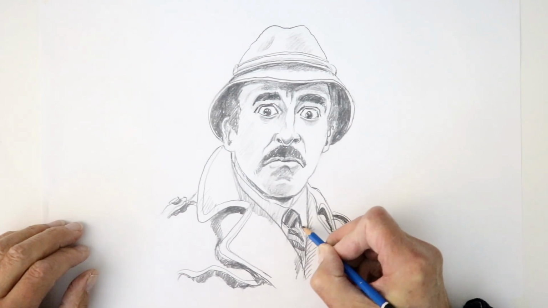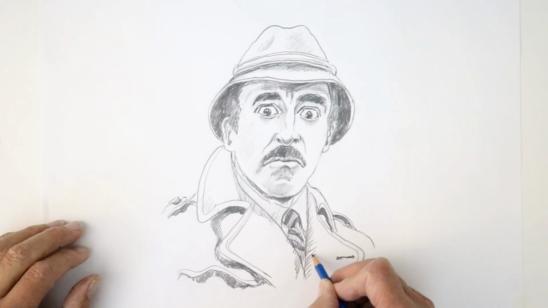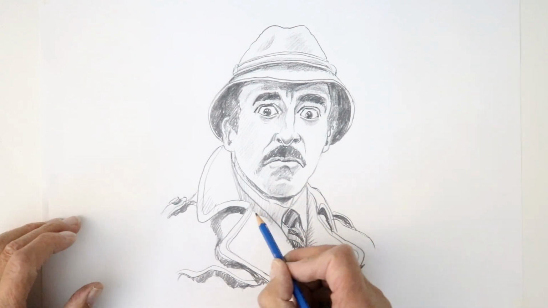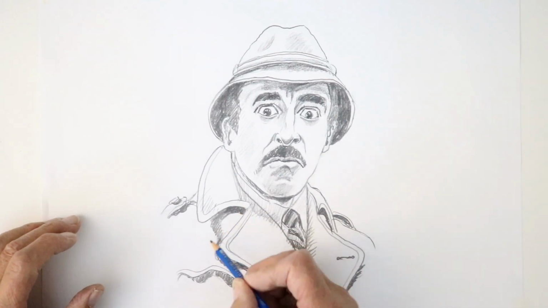Right, so I'm just finishing off this now. And, you know, trying to get a nice kind of sketchy quality to it by just shading over very roughly like that. Okay.